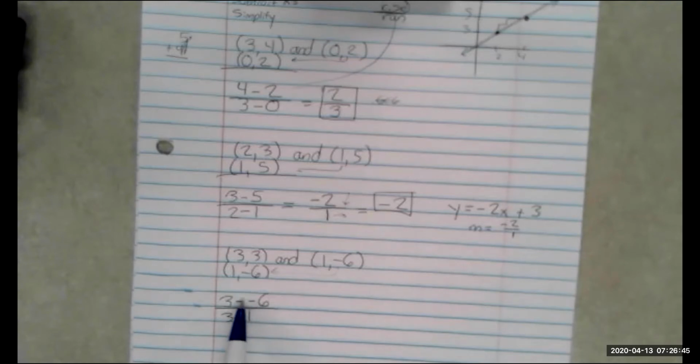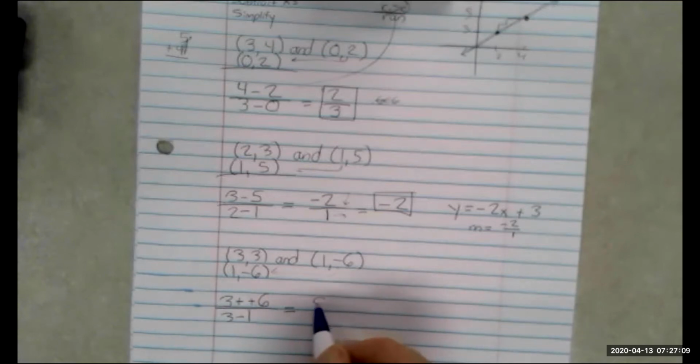So don't be tempted to just write one negative sign. We have to still subtract the negative. We can have both of them. That's totally okay. Now I need to simplify on top and bottom. I'd suggest using your calculator for this piece. You could type in a 3 minus a negative 6. Or remember that if you take away a bad thing, it's a good thing. So really 3 minus negative 6 is actually going to get us a positive 9. And 3 minus 1 is going to give us 2.